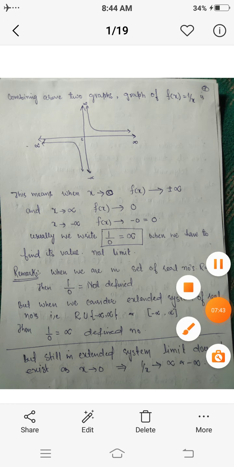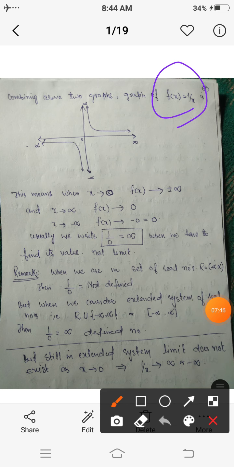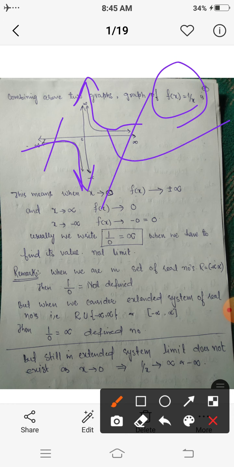So we can combine these two statements. For this function, the graph is like this: when x increases, f(x) decreases, and when x decreases, f(x) increases. This is the required graph for f(x) equals 1 upon x. Clearly at 0 there is a break in this graph, so it is discontinuous there, while for non-zero real numbers it is continuous, because everywhere there is a connection and no jump in the curve which represents f(x) equals 1 upon x.